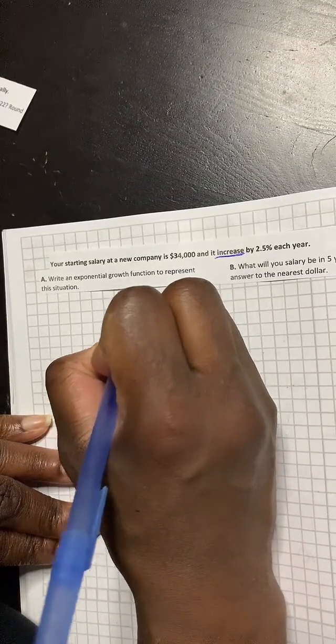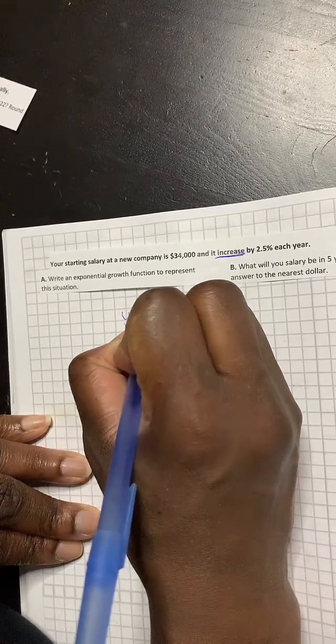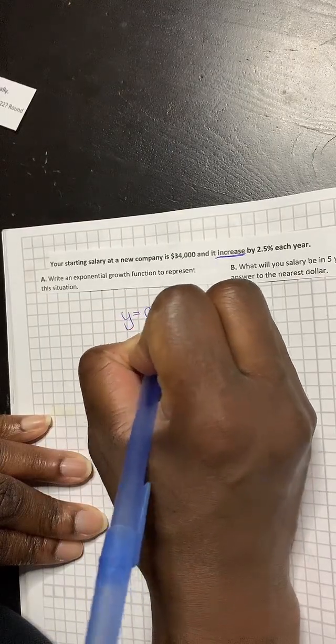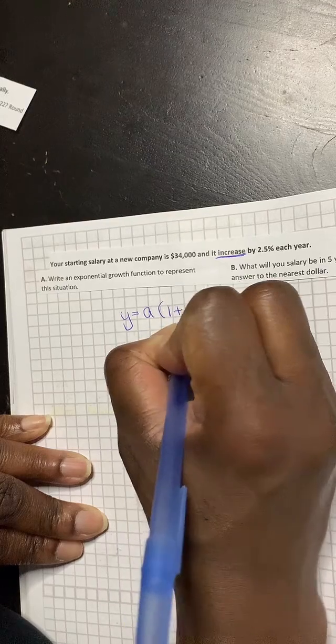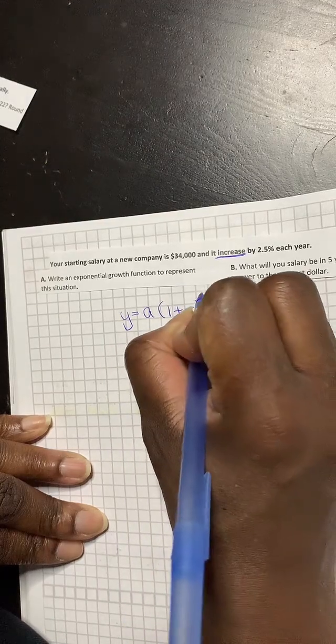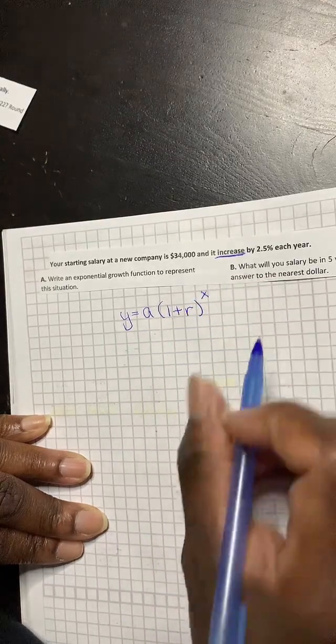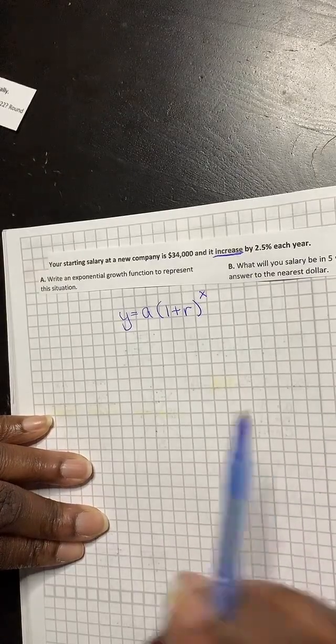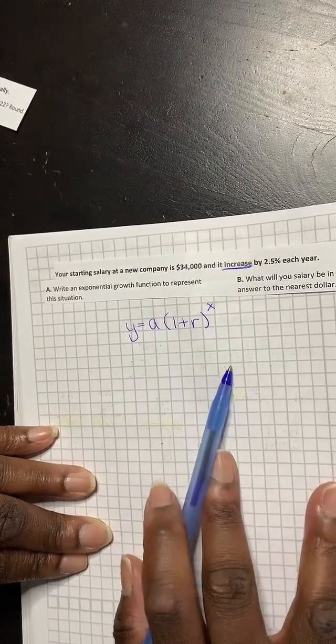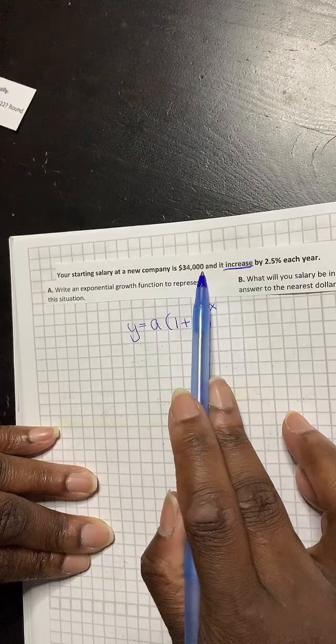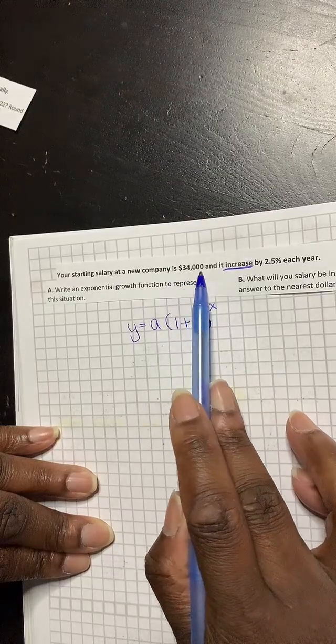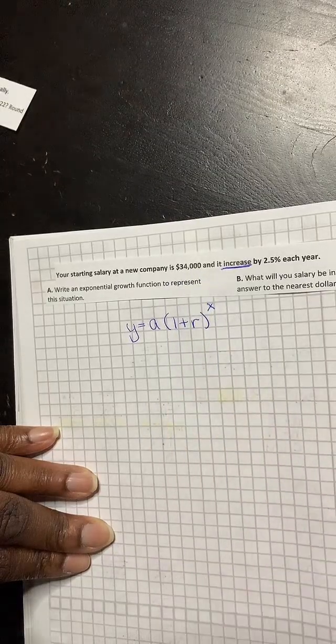So remember, the original formula is y equals a times 1 plus r, raised to the x, or the t. We're going to replace the 34,000. Where's that 34,000 going to go?